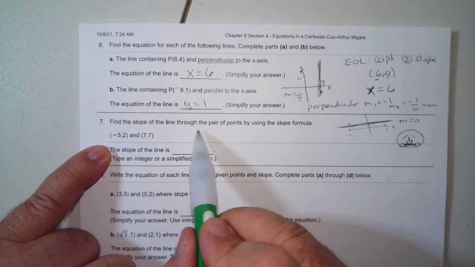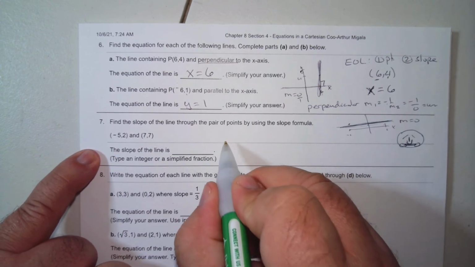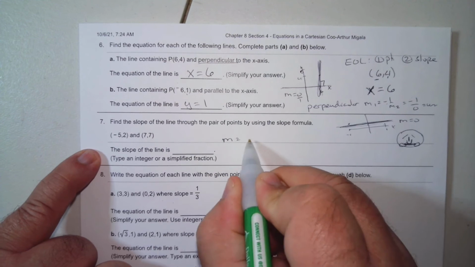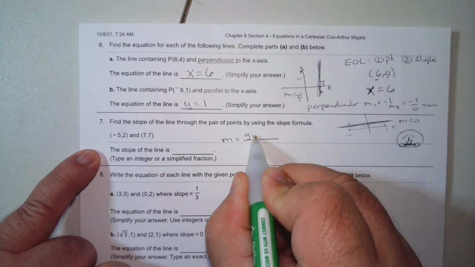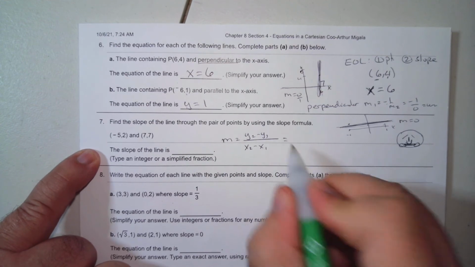Find the slope of the line through the pair of points using the slope formula: y2 minus y1 over x2 minus x1.